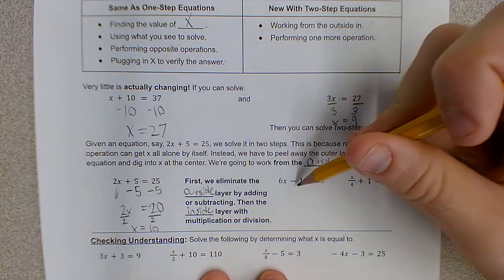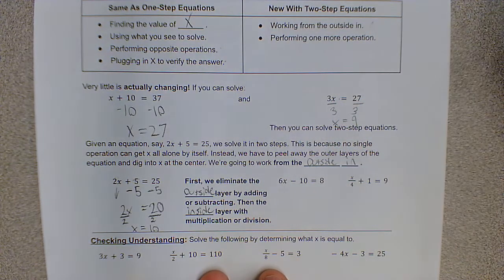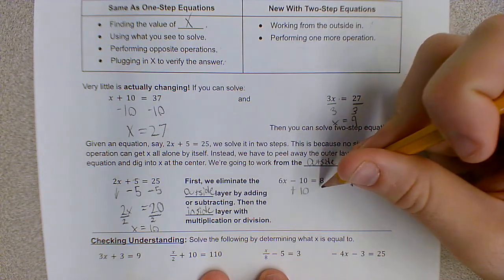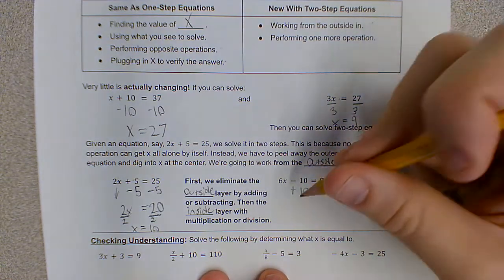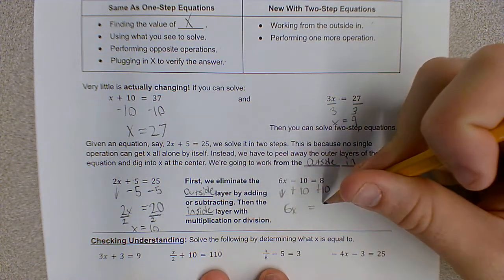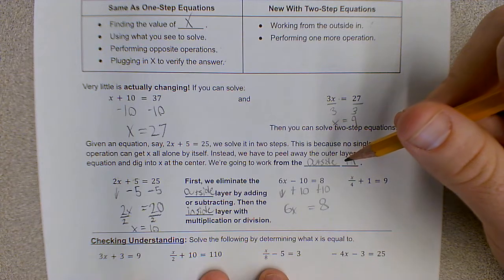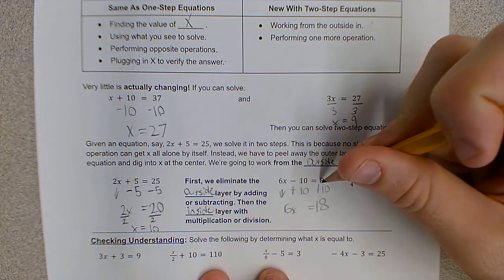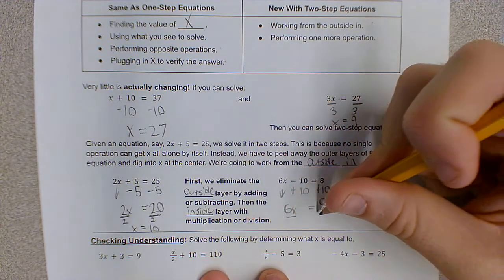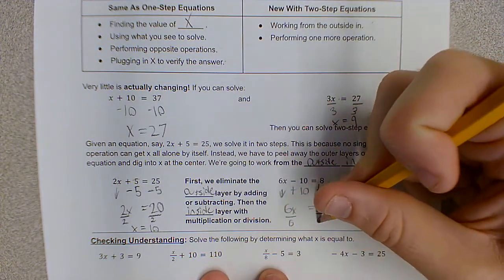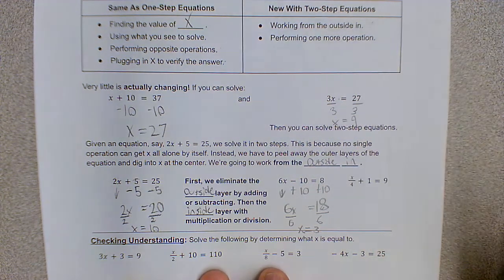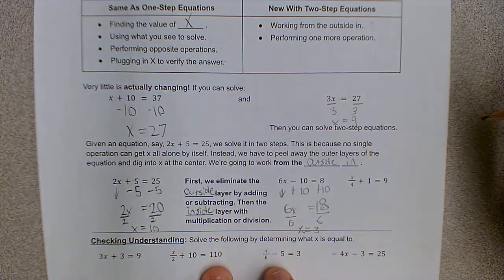Another example. So here, my outside layer, my farthest thing from the x, is minus 10. I'm going to get rid of that with plus 10. I'm going to add 10 to both sides. Okay, didn't do anything with my 6x, so it comes down. And I have 18 on the other side, I apologize, because 8 plus 10 is 18. Then I divide both sides by 6. And then I'm left with x equals 3. Two steps, simple as that.